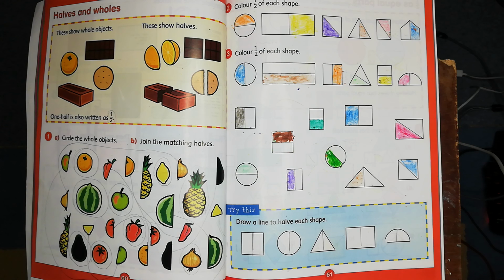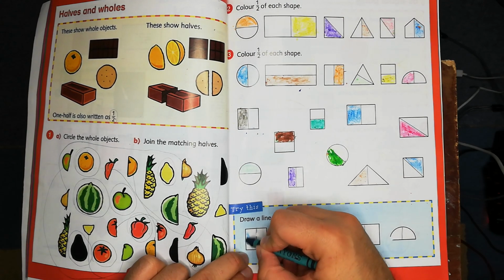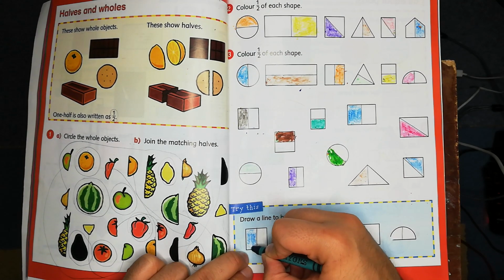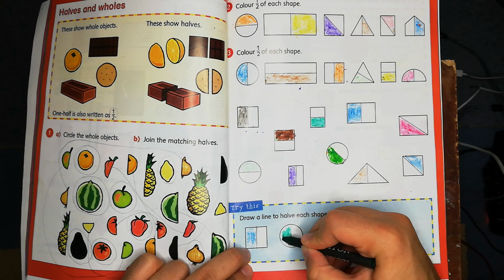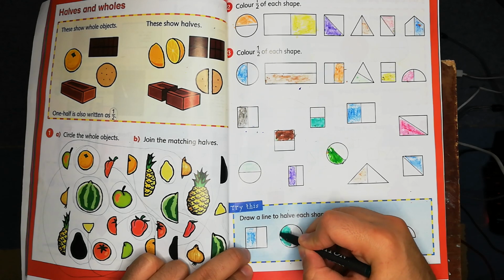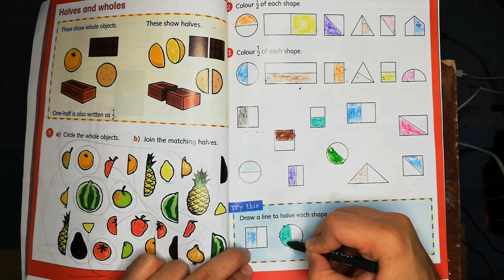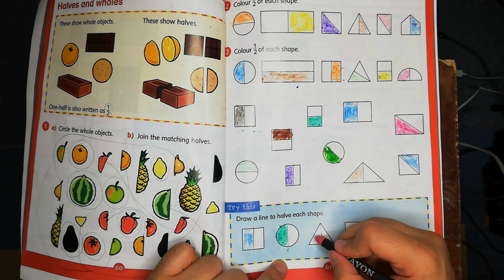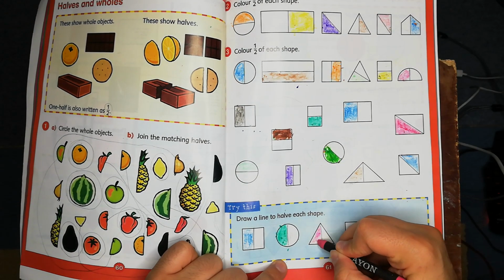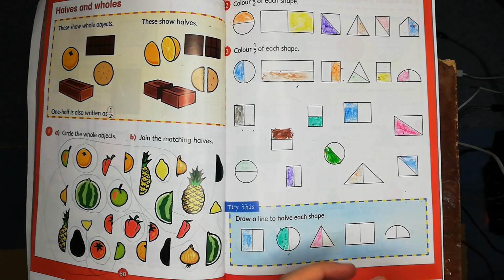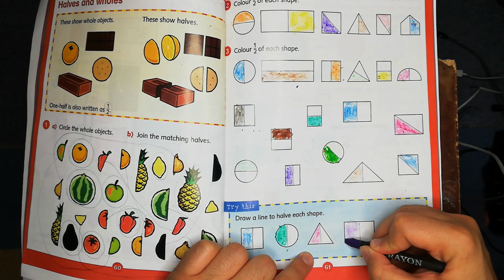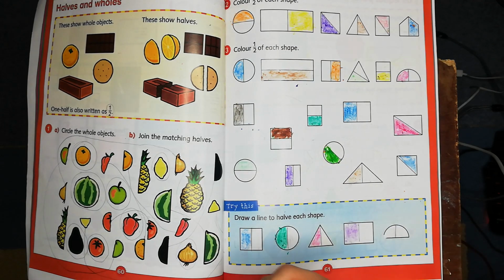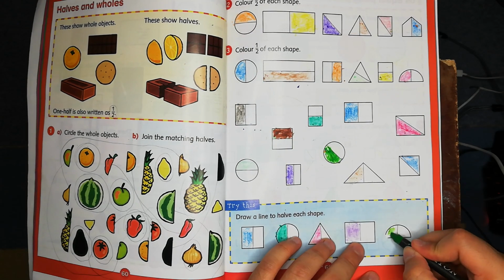Now, again, we're only coloring one half, not two. Okay, so here I'm going to color this half. And then I'm going to color this half. And then this one. This one as well. And then last but not least, this one.